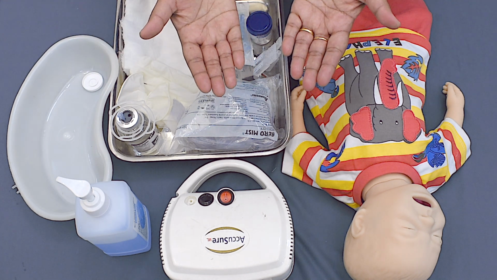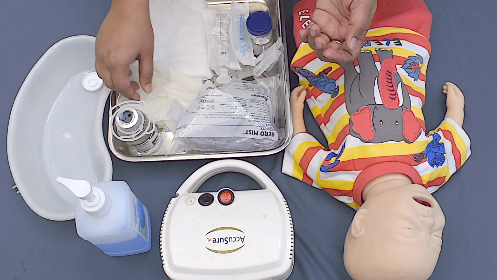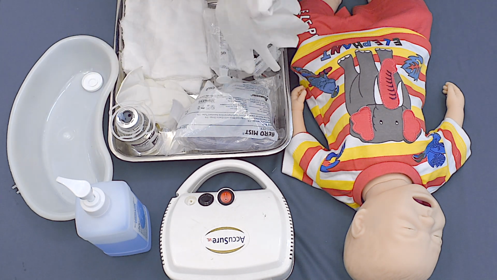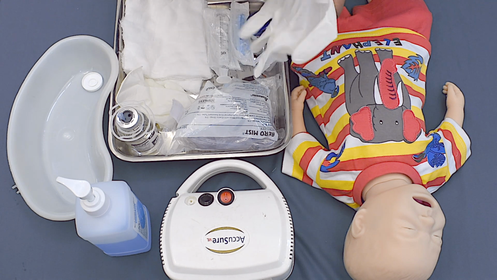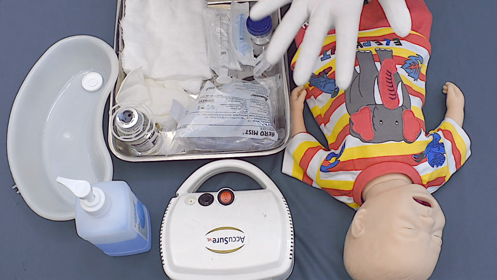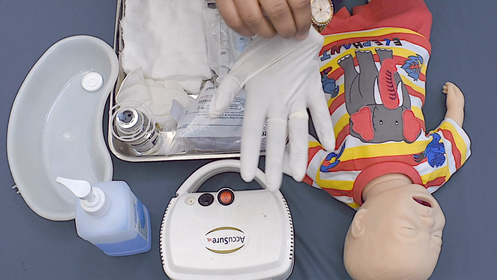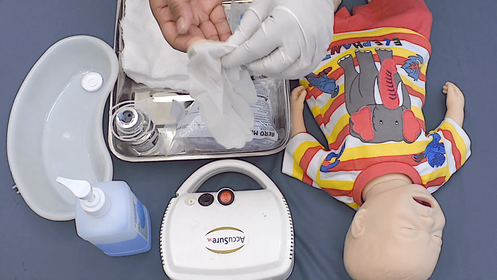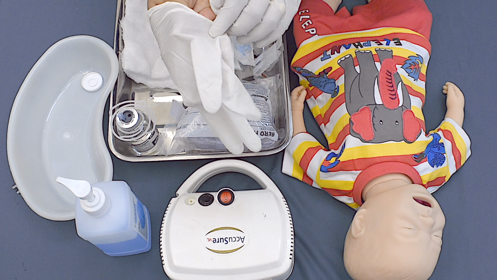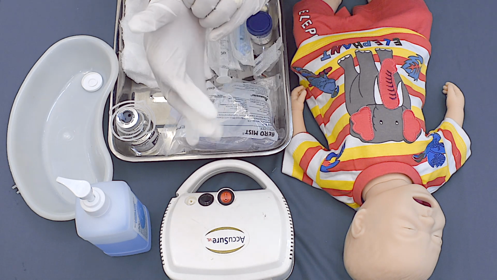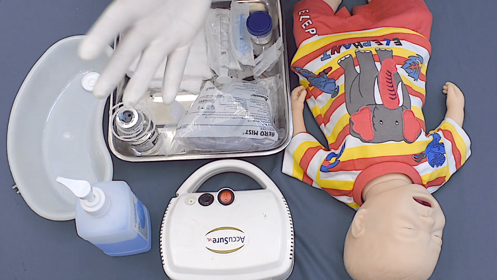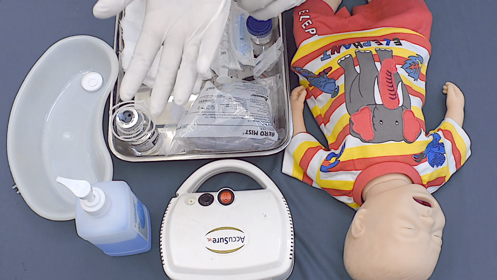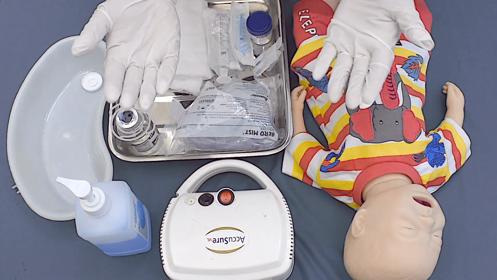Wash your hands first, wear clean gloves, now you are ready to perform the procedure.